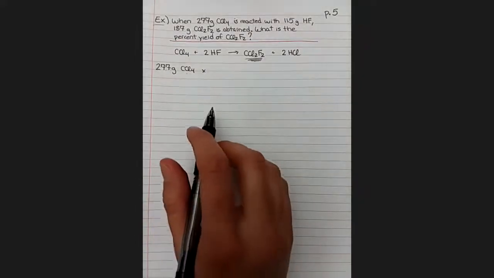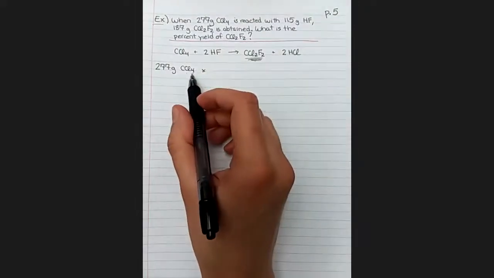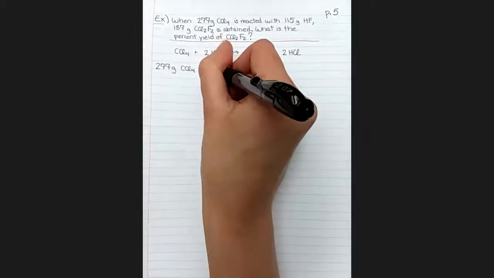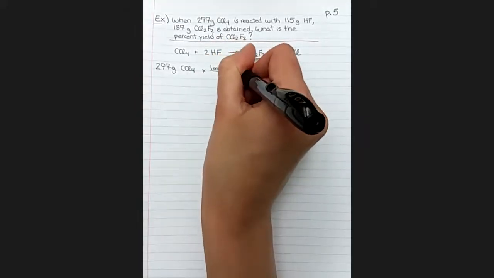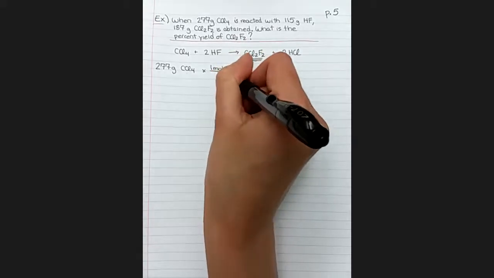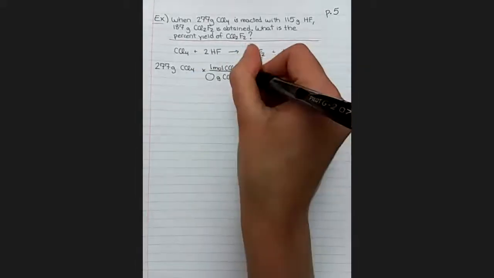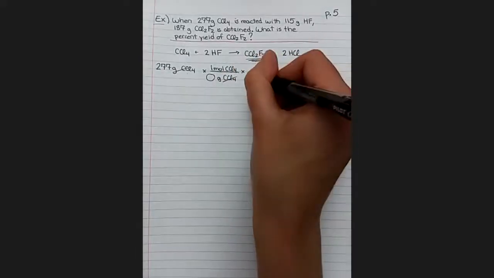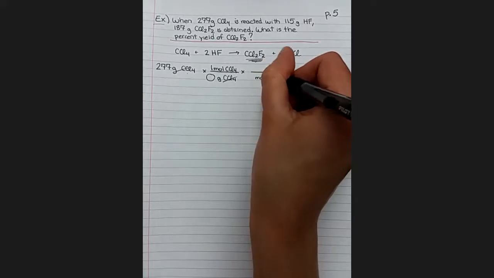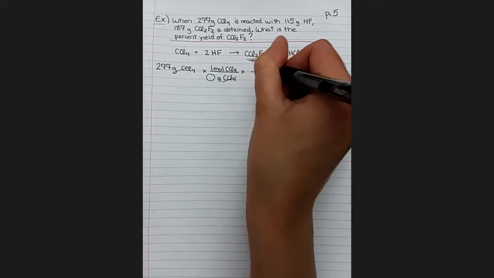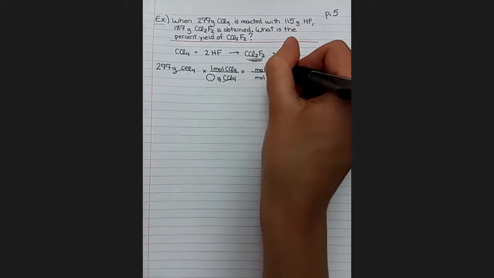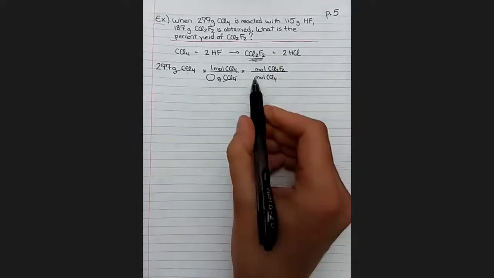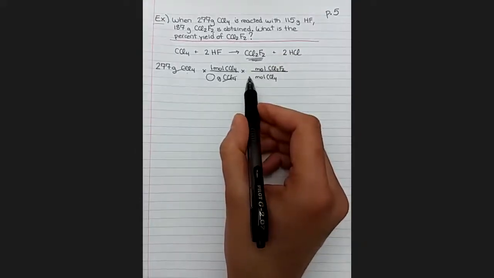So we're going to have 1, 2, 3 steps in our dimensional analysis. So the first step is going from mass of thing A to moles of thing A. So we're going to use the molar mass of carbon tetrachloride, which I will calculate later. And we're going to convert from moles of one thing to moles of another. I want to start with moles of carbon tetrachloride, and I want to convert to moles of the product I'm interested in, difluoromethane.